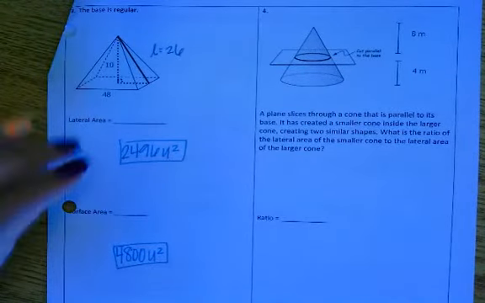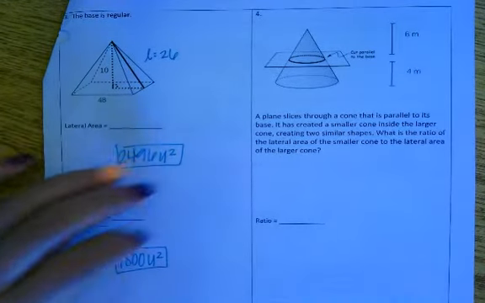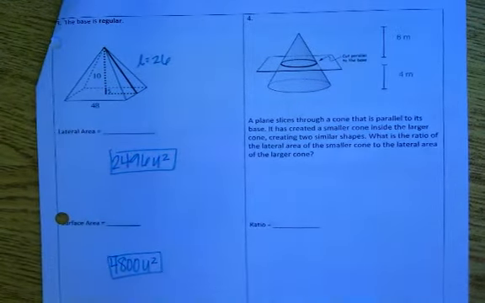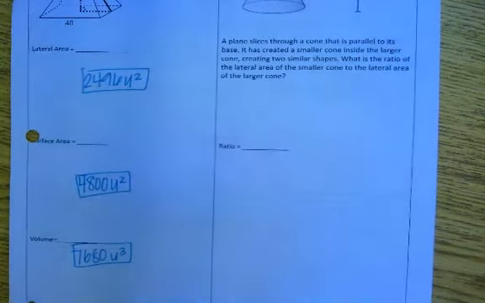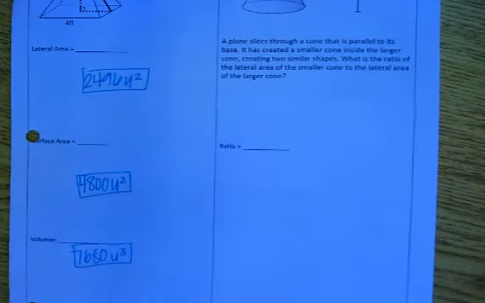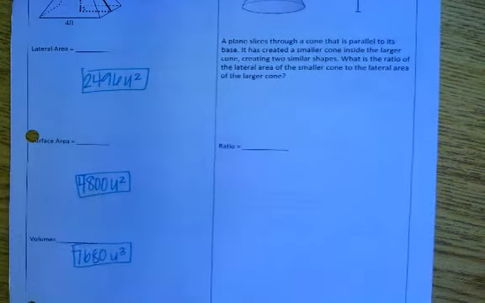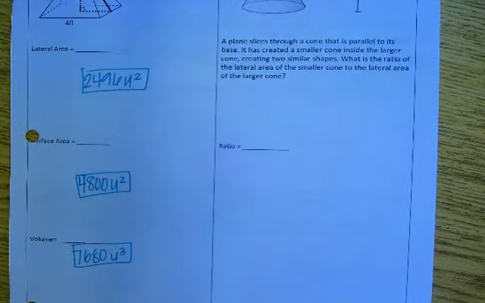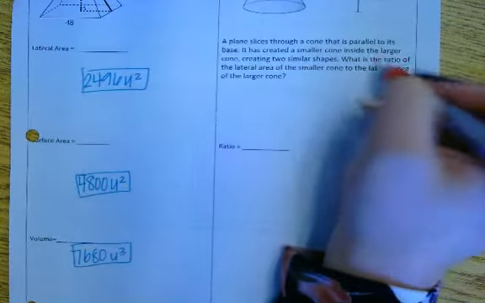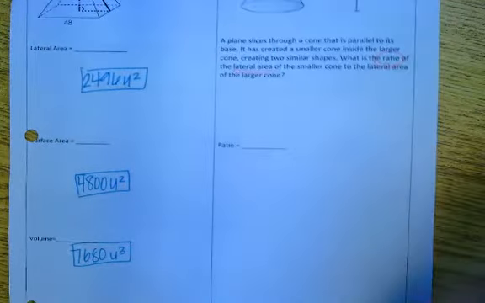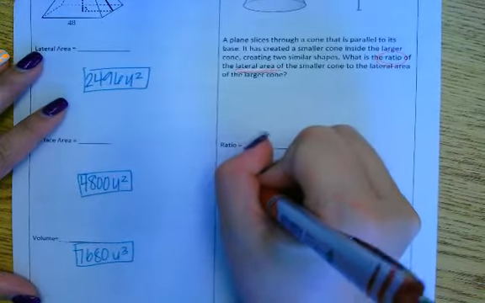Alright. Number 4. Star it, circle it, whatever you want to do to put emphasis on it, because you will see these problems again. Okay? So, you have a plane slicing through a cone that is parallel to its base. It has created a smaller cone inside the larger cone, creating 2 similar cones. What is the ratio of the lateral area of the smaller cone to the larger cone? So, we're going smaller to larger.